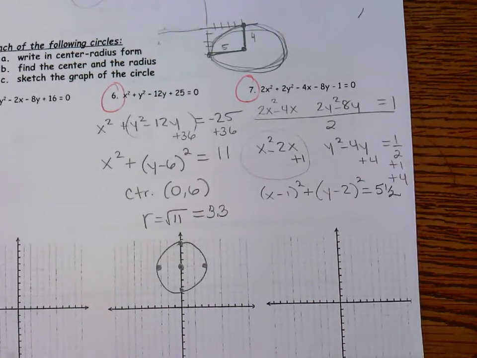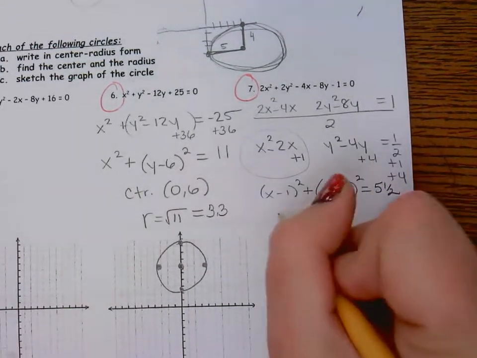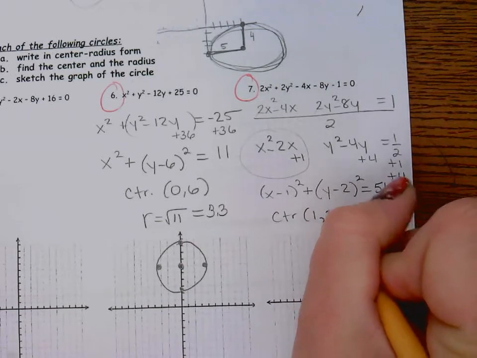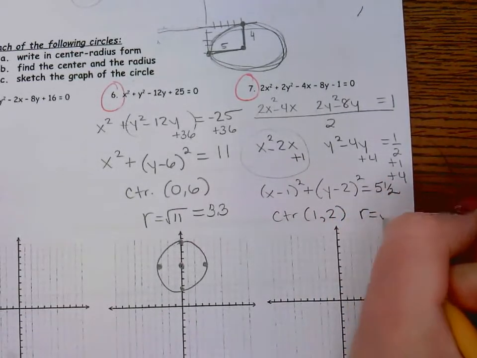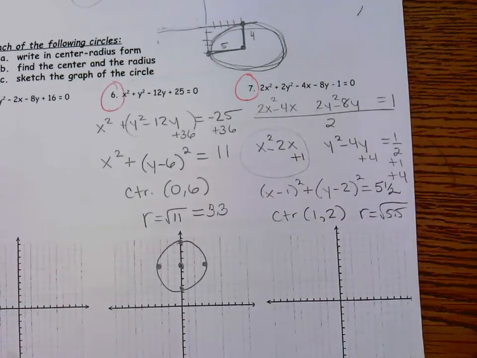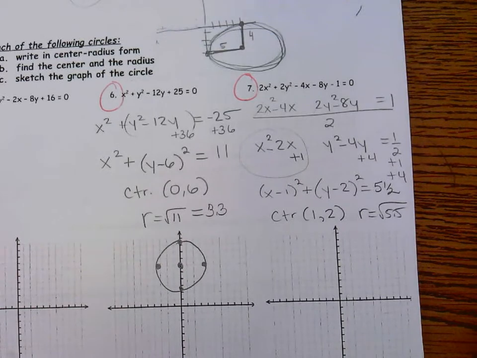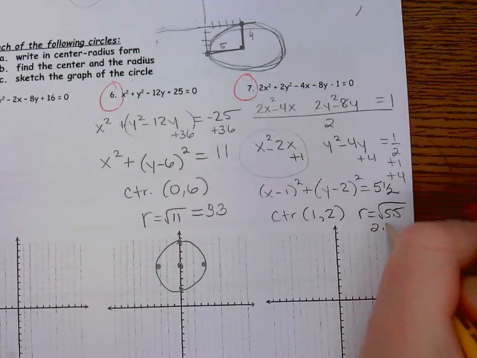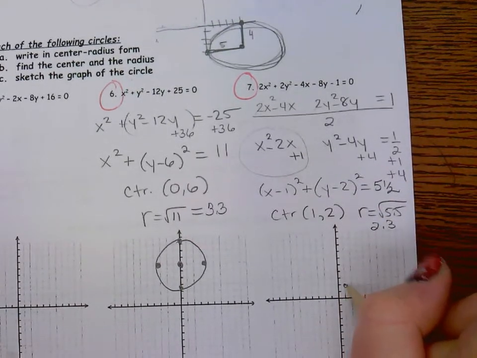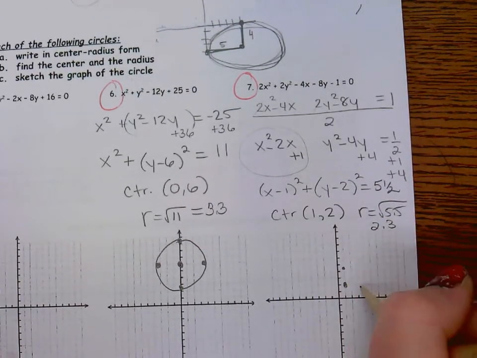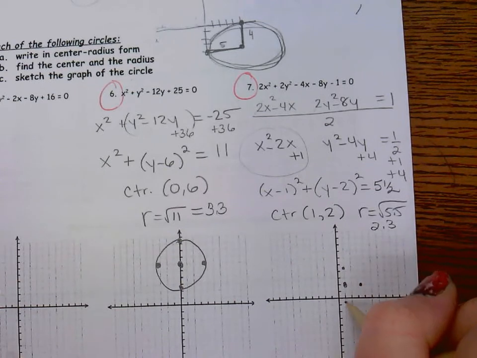So this again is a circle. It has a center at +1, +2, and its radius is whatever the square root of 5.5 is, about 2.3. So I go to 1, 2 and go about 2.3 in each direction.